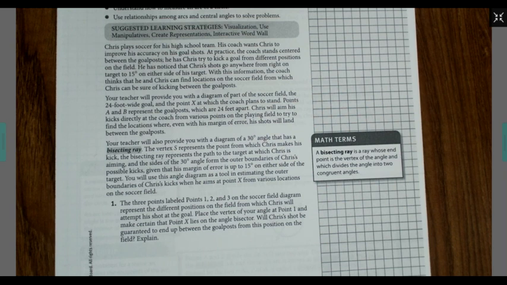Your teacher will provide you a diagram of part of the soccer field, the 24-foot wide goal, and the point X at which the coach plans to stand. Points A and B represent the goalposts, which are 24 feet apart. Chris will aim his kicks directly at the coach from various points on the playing field to try to find the locations where, even with his margin of error, his shots will land between the goalposts.